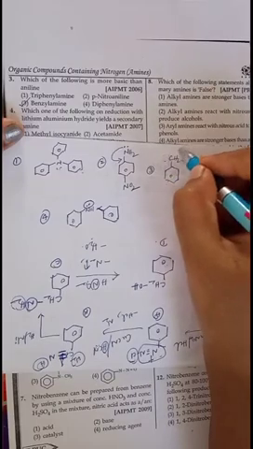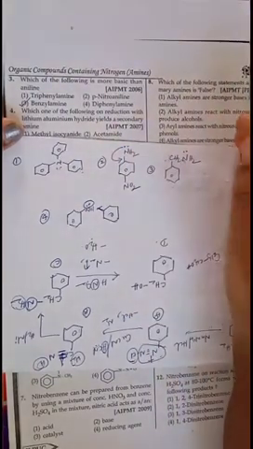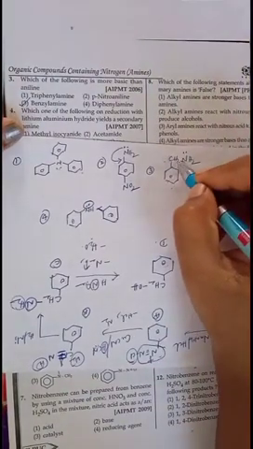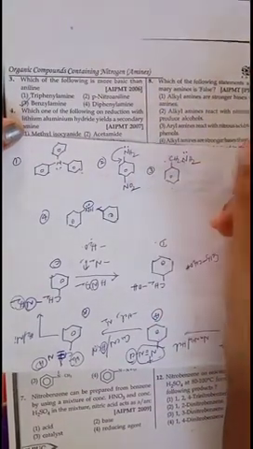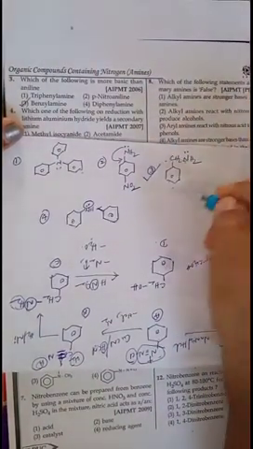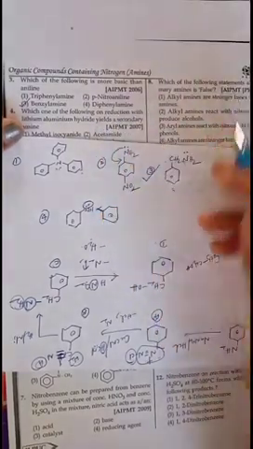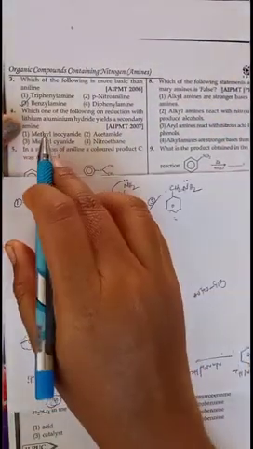So the lone pair on nitrogen is freely available and not involved in delocalization. It can abstract a proton very easily, so its basic nature increases. Benzylamine is more basic than aniline. So the answer is the third one.